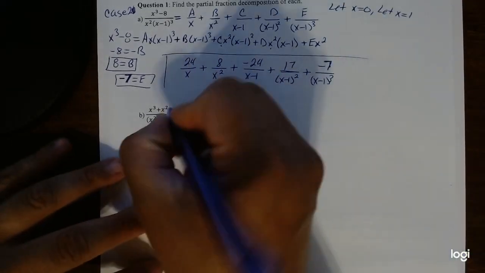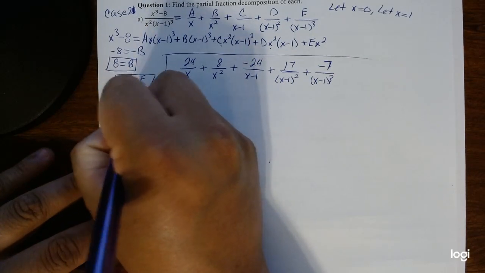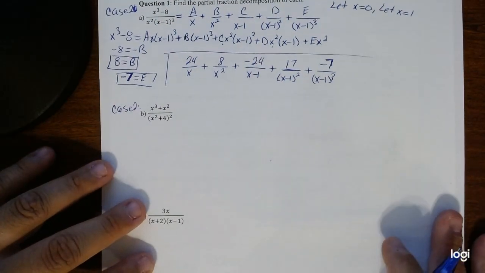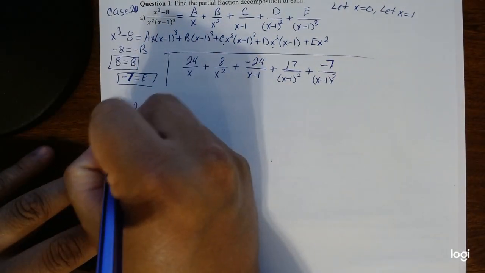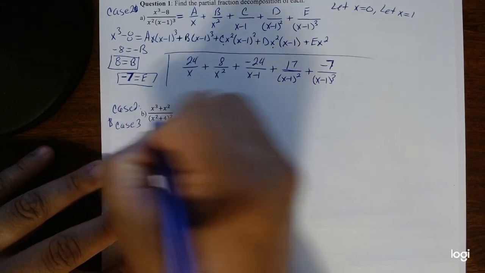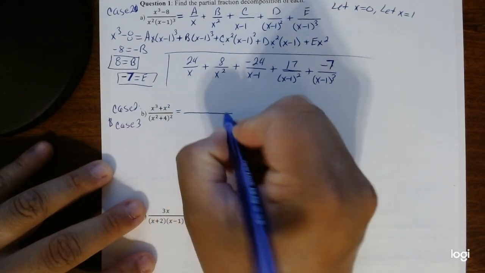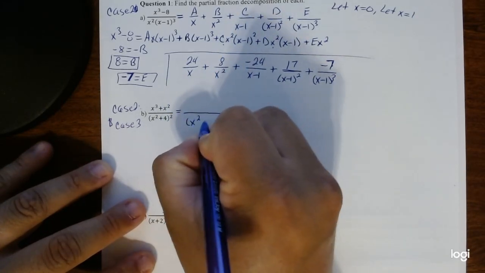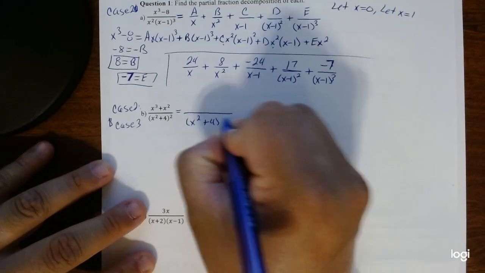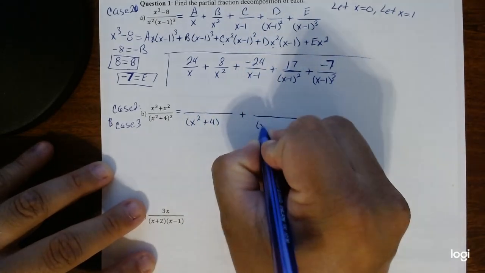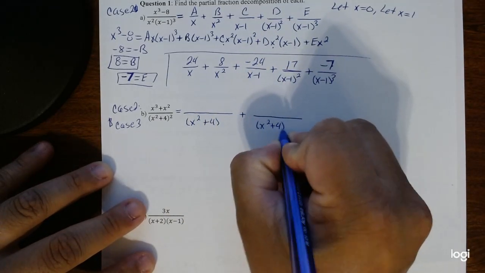So b is case 2 and 3. The reason why is because we're going to have a repeated factor of x squared plus 4 to the first power plus x squared plus 4 squared.